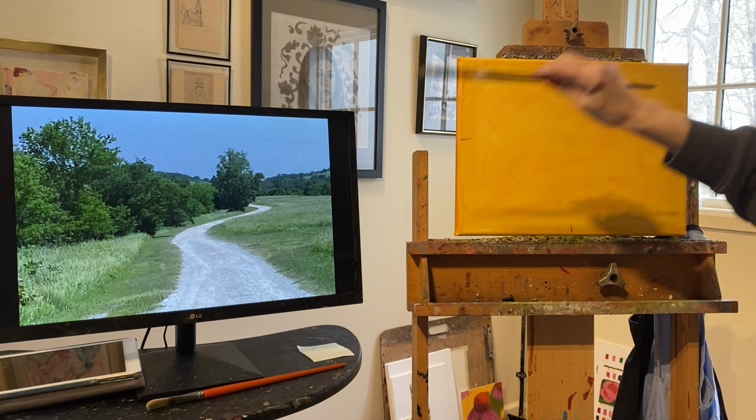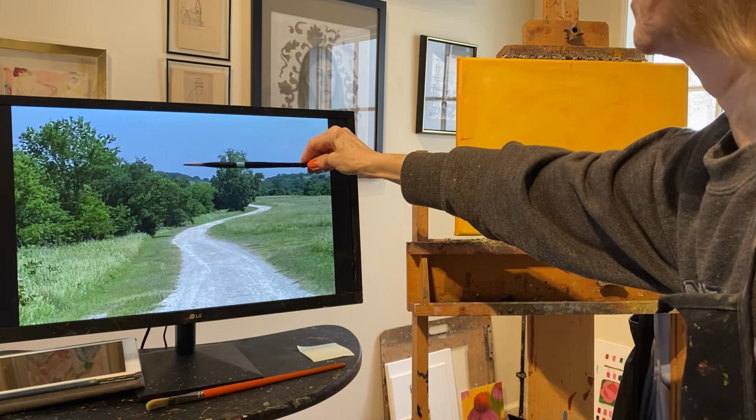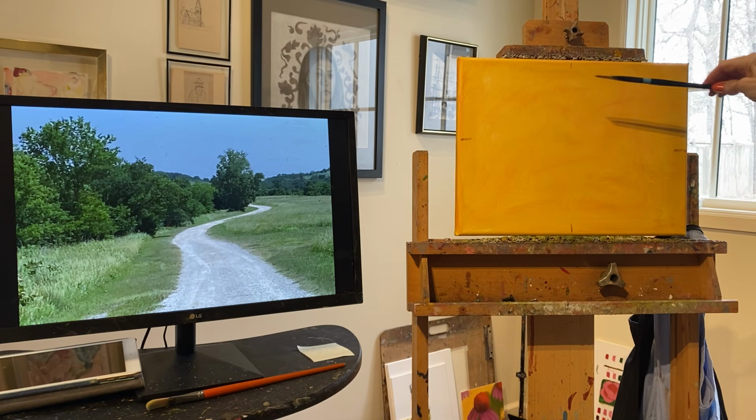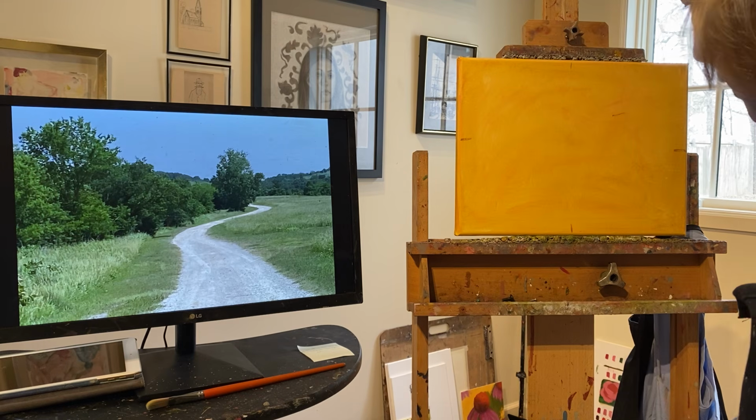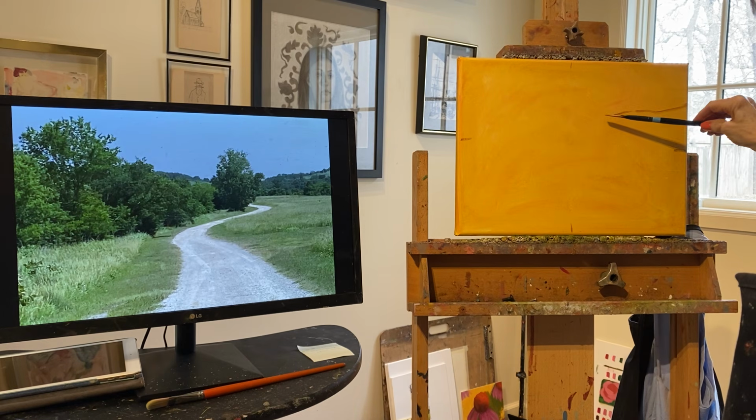I know that I want my horizon, I know that I want these hills to be above the center, right? Remember, we want them to be above the center of the canvas. So I'm going to start this. And of course, if we're doing a sky painting, we would put everything below the center to emphasize the sky. But this is, again, all about our foreground and our background.